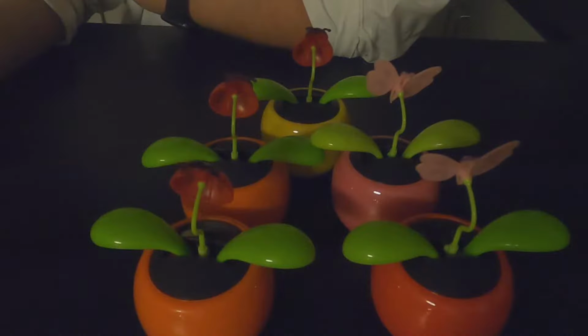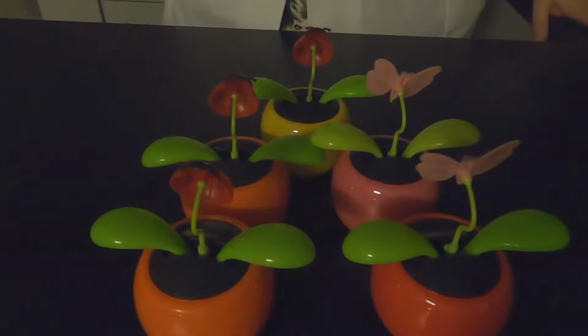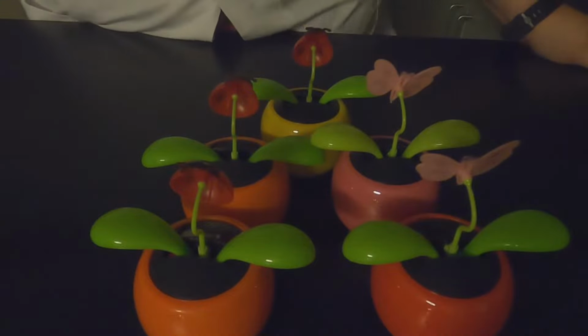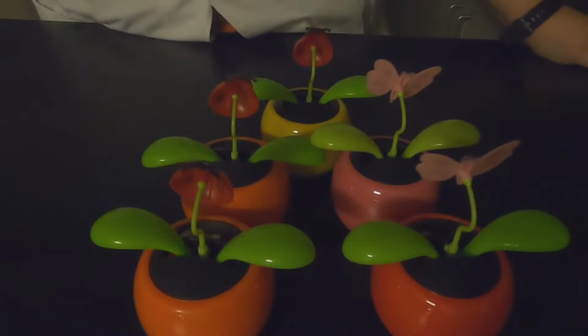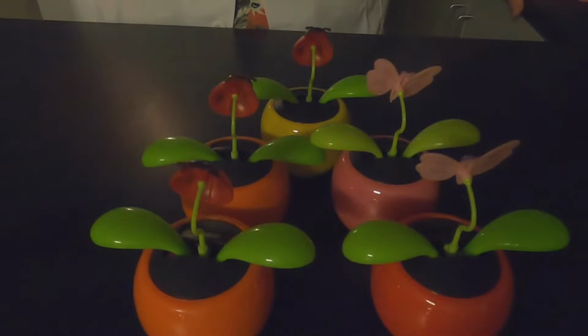All right, so I have our next station set up. And this is something you may have seen before. These are little toys that have solar panels in them. And we're gonna see what happens. I have my camera light currently turned off, okay? And I'm gonna shine a flashlight and we'll see what happens with each of them as I hold that flashlight up above. It's the same flashlight from before.